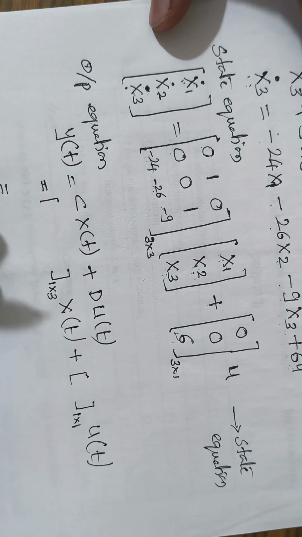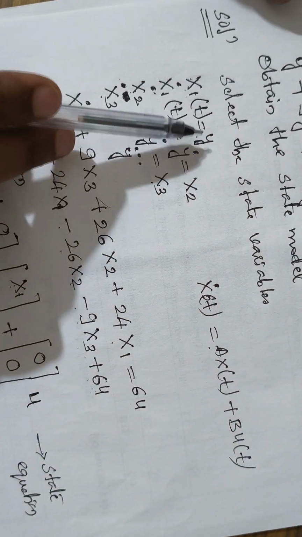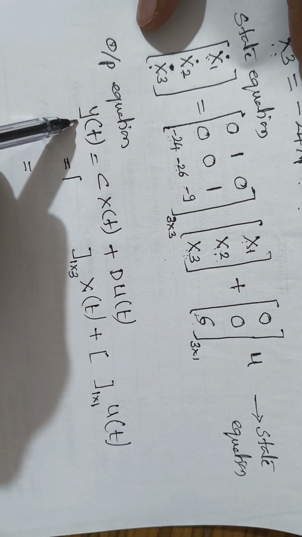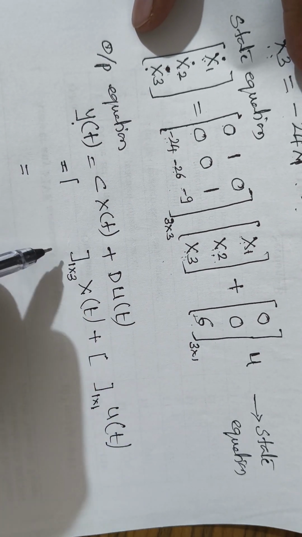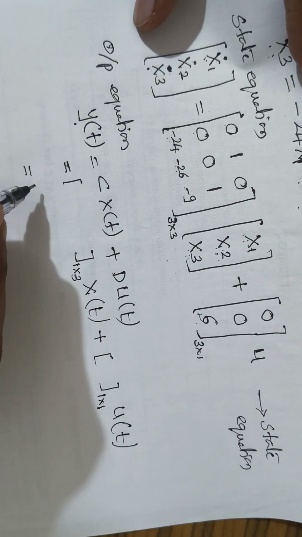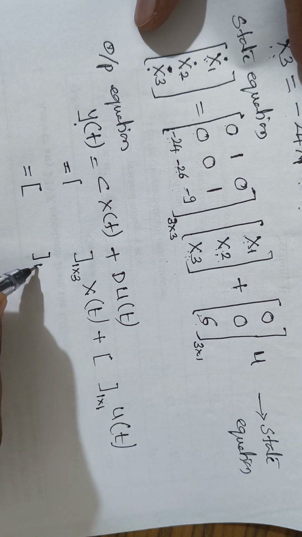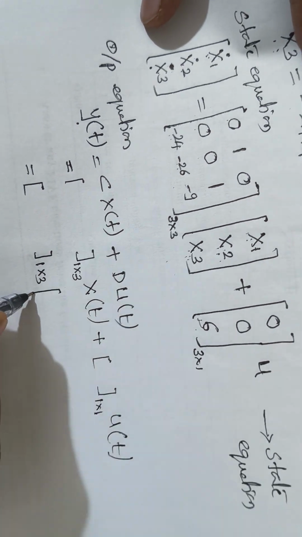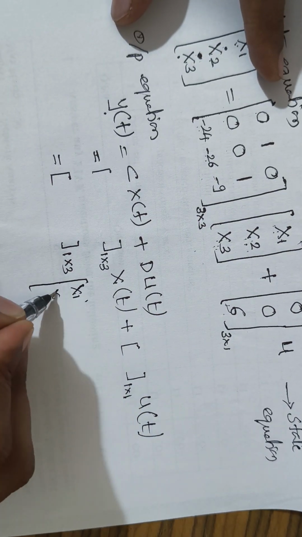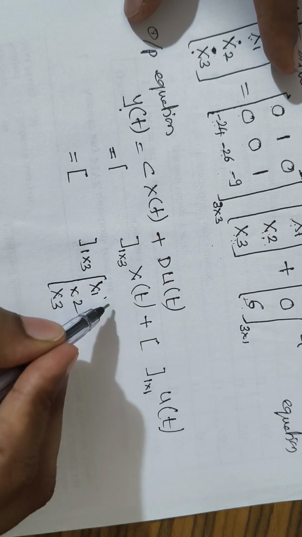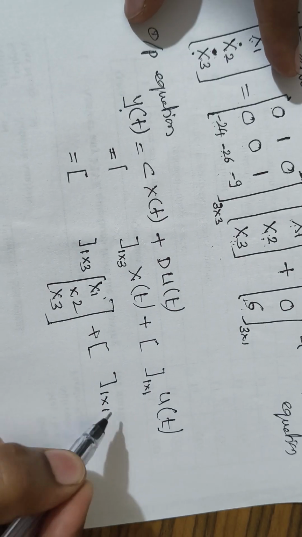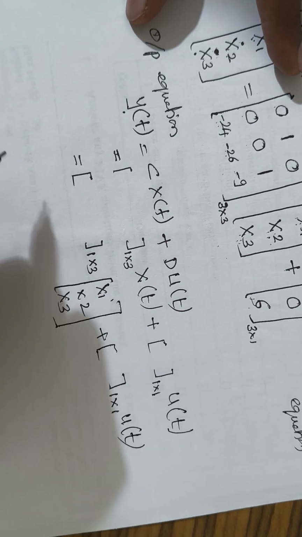Now here, what is y? Y is x1 of t. So y of t is equal to, what will you get here? You will get this matrix of order 1 cross 3, and here you have three state variables, that is x1, x2 and x3, plus this matrix will be of order 1 cross 1 into u of t.